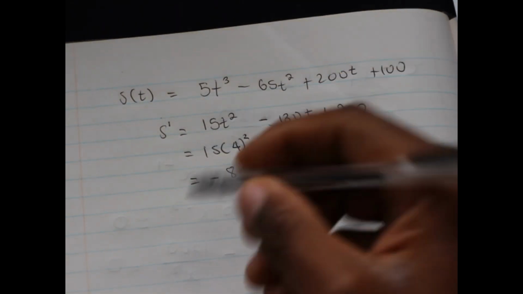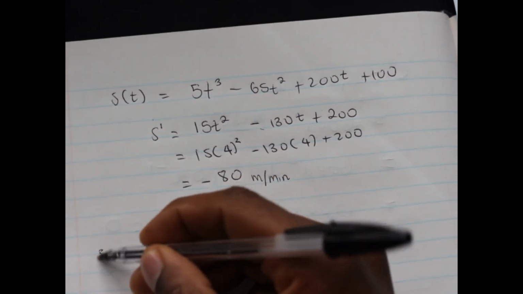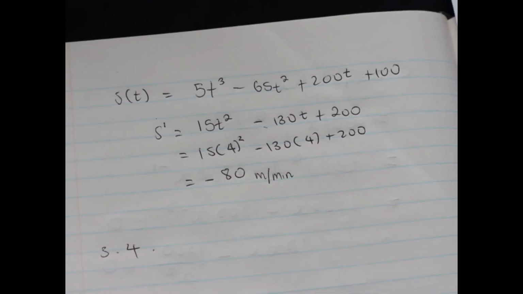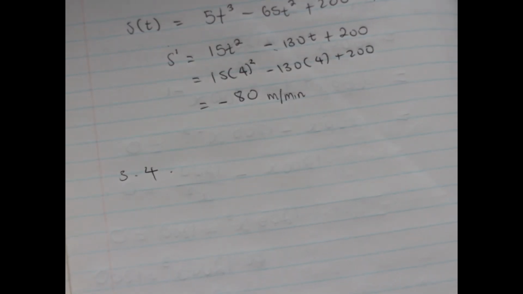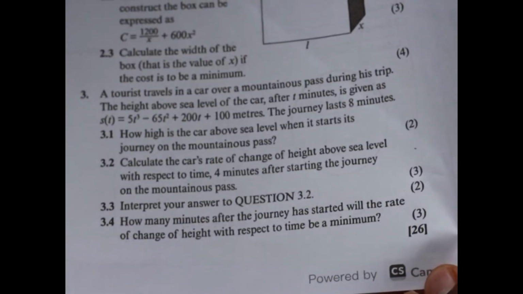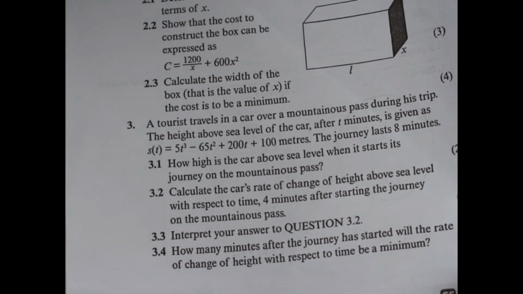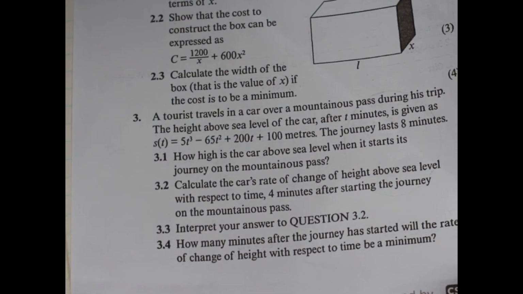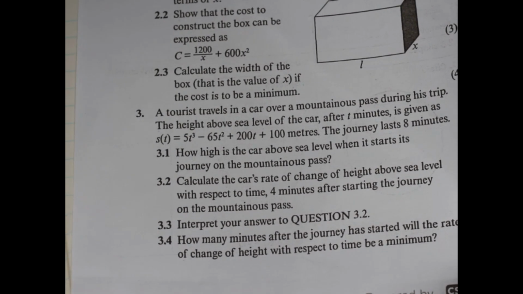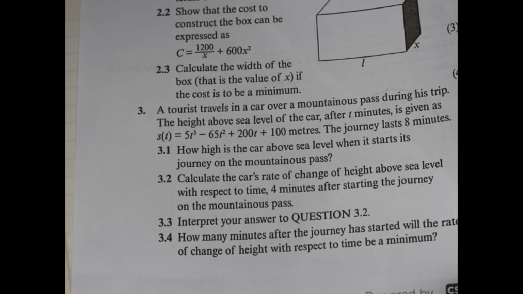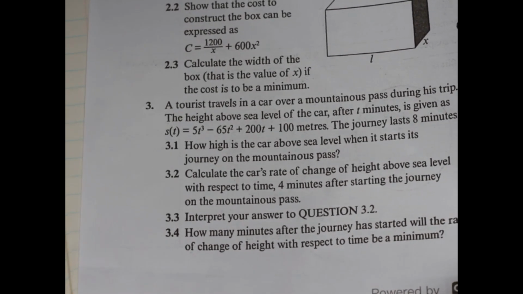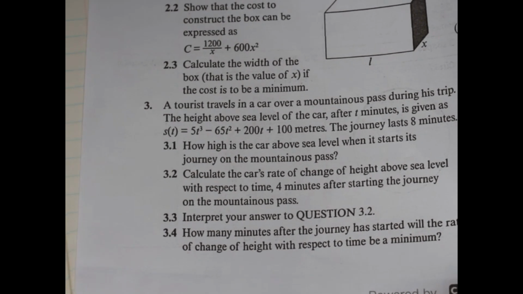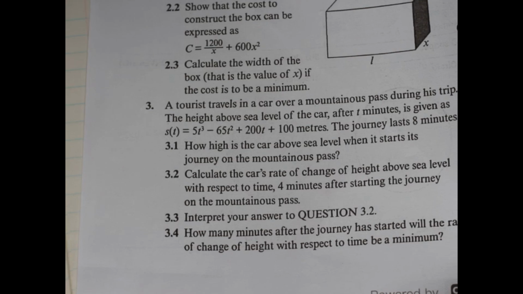So this is 3.4. I'm sure you guys have done the plotting of the cubic function, because what we are looking at here is basically a cubic function. And a cubic function, according to me, from what I've seen, is basically a combination of two quadratic functions. One is concave up, the other one is concave down, or alternatively you could say one is a smile, the other one's a frown.